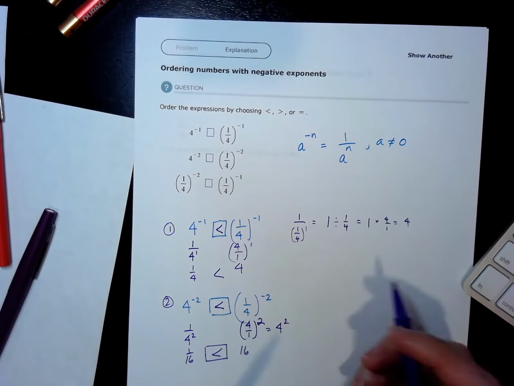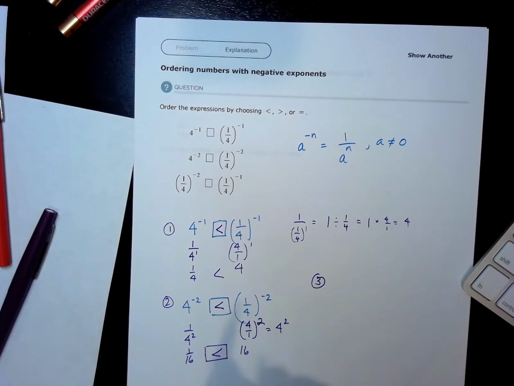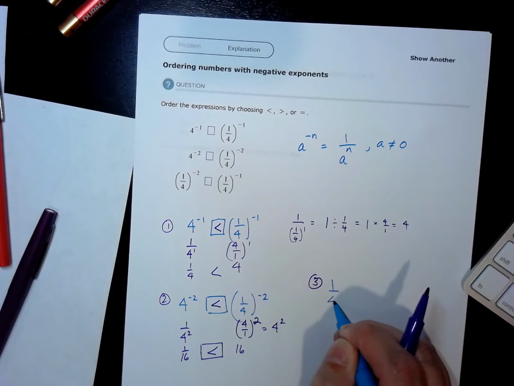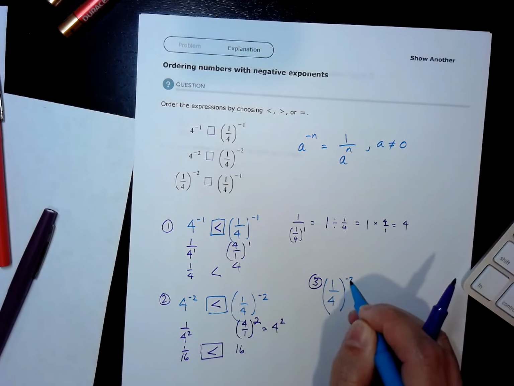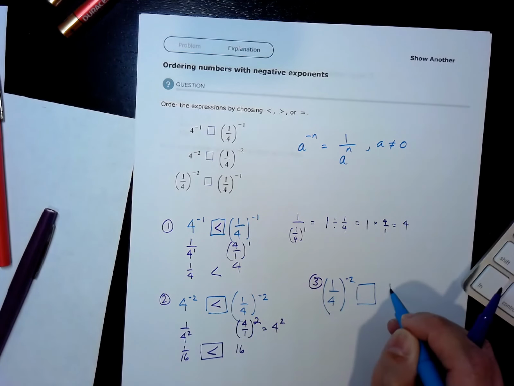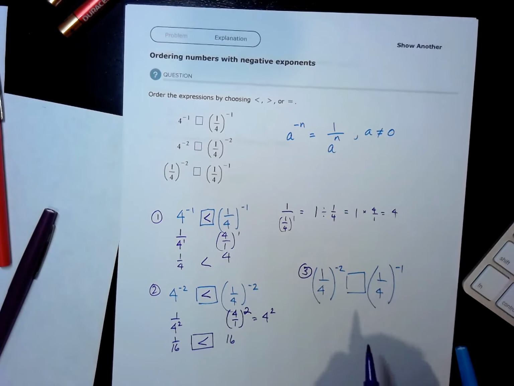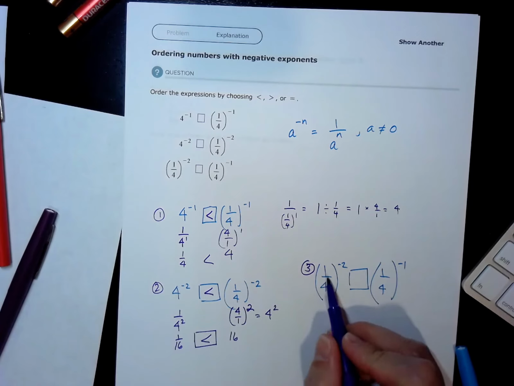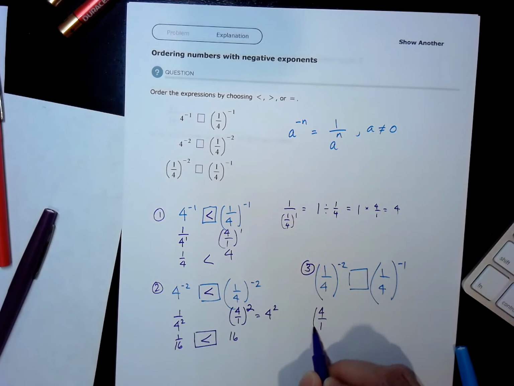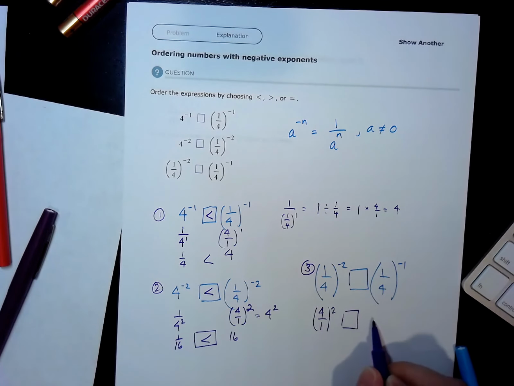So let's look at the third one. For the third one, I have 1/4 to the negative 2, and we want to compare that to 1/4 to the negative 1. So this time I have two fractions, so I know the numerator and the denominator switch places.